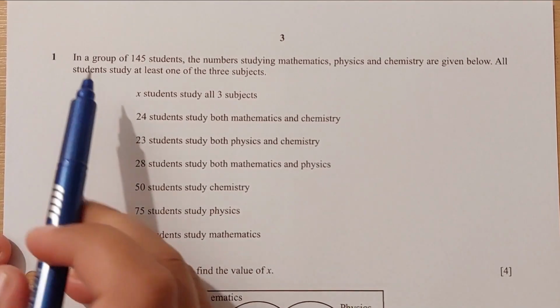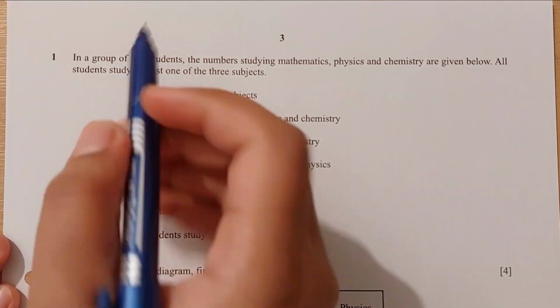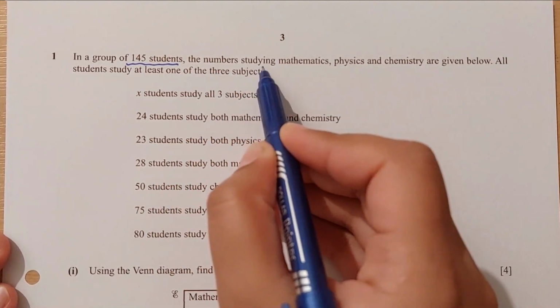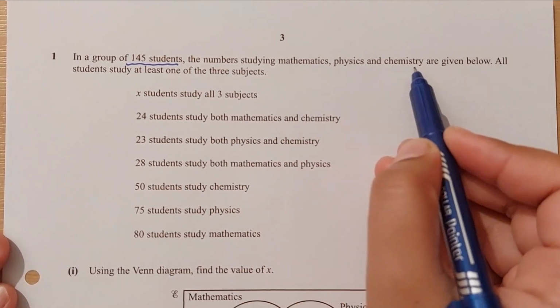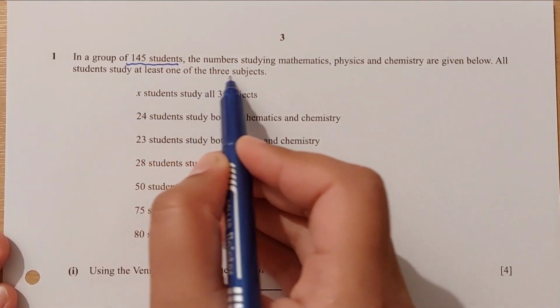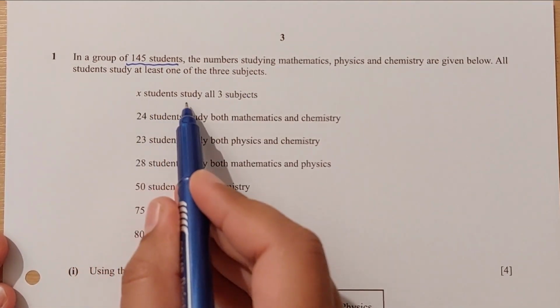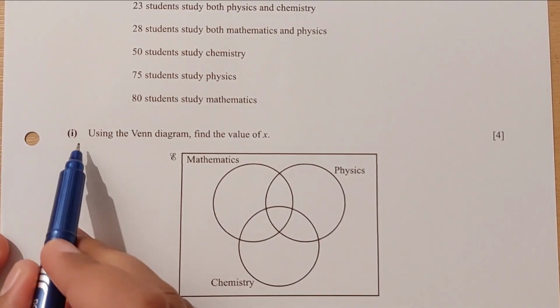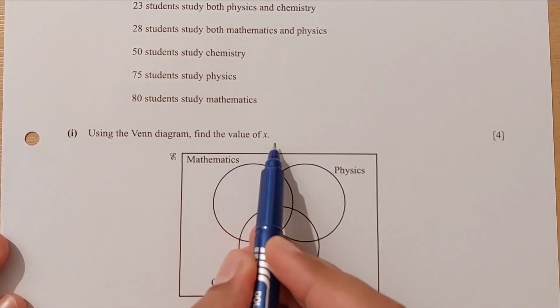Question number 1: in a group of 145 students, so the total number of students is 145, the numbers studying mathematics, physics and chemistry are given below. All students study at least one of the three subjects. X students study all three subjects. For the first part, using the Venn diagram, find the value of X.